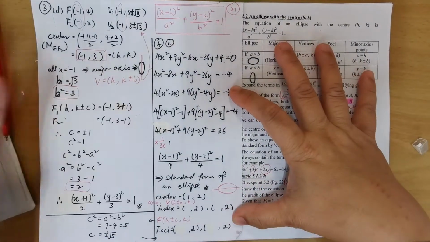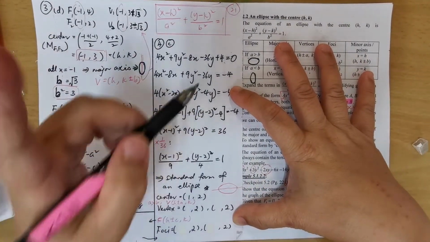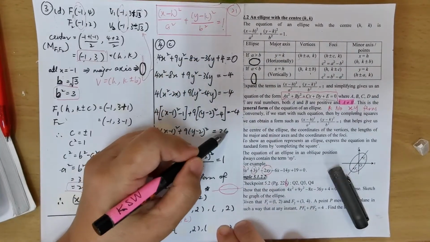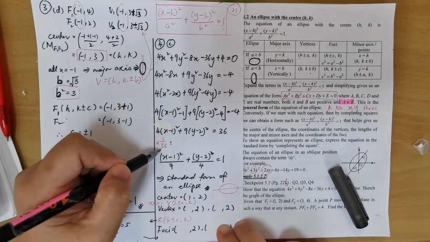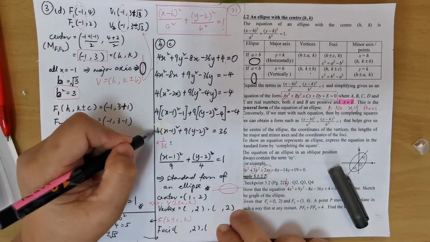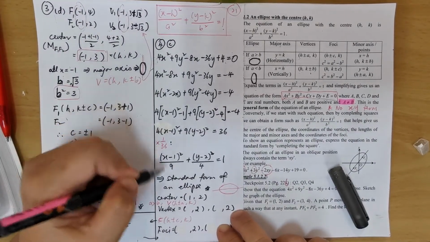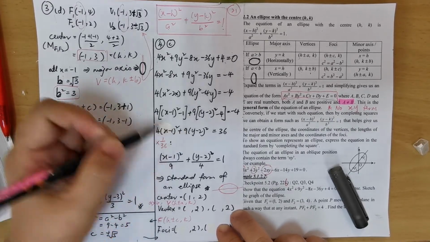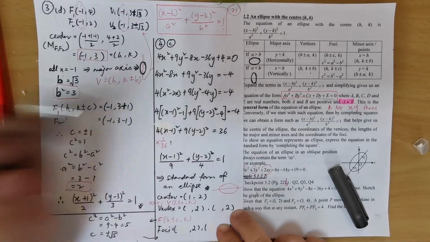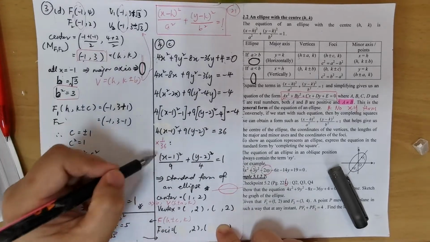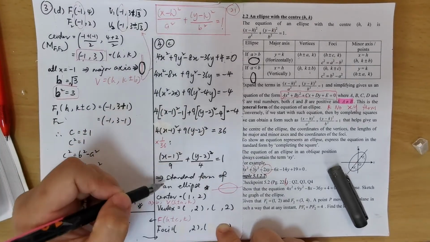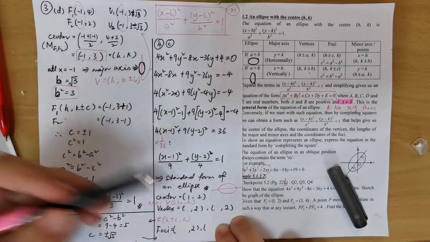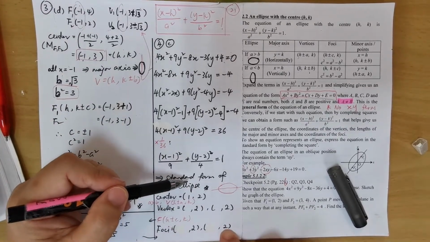Alright? So next step, very simple. We know that the right hand side must be 1. So how to make this 1? Multiply by 1 over 36. When this multiplies 1 over 36, 4 and 36 simplify to 9. When 9 multiplies 36, 9 simplifies with 36, 4. This one is 1. So when you're able to express it in this form, then you say, oh, this is the standard form of an ellipse. So it already showed that it is an ellipse.